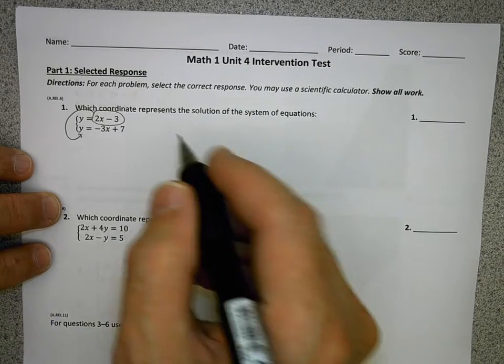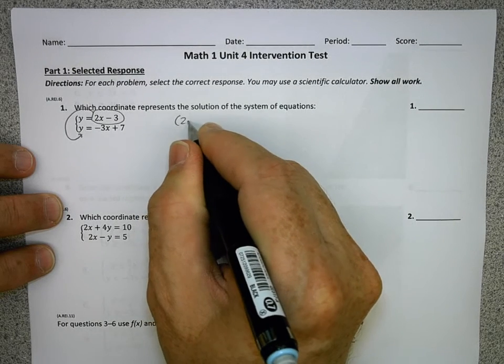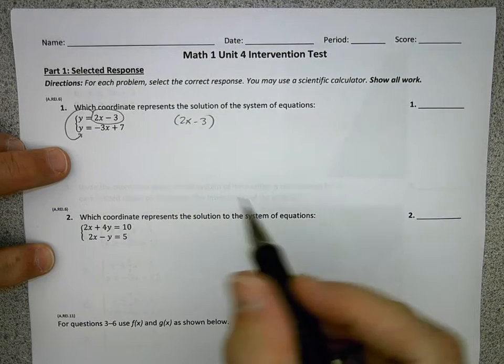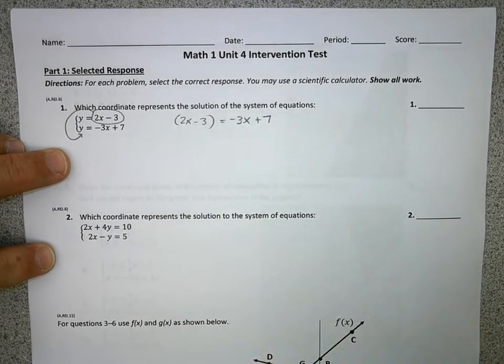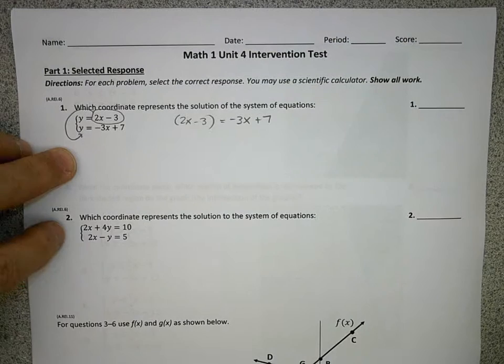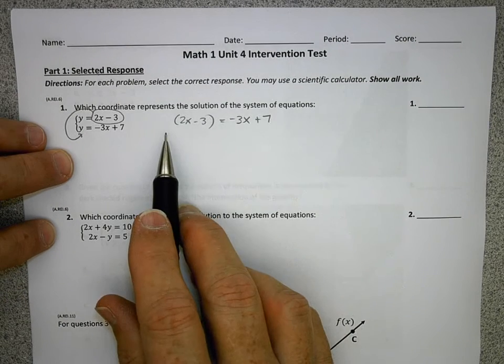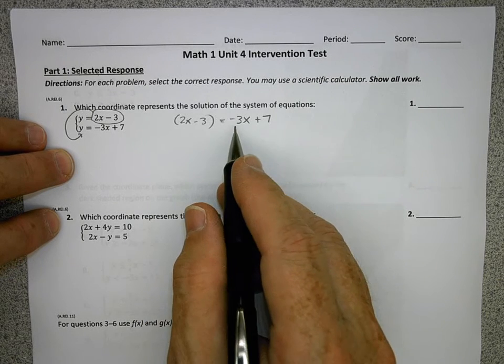So I'll put that in there, and so for y, I'm going to put 2x minus 3. I put the parentheses just to help me remember I substituted it in there, equals minus 3x plus 7. And now we have a simple equation. In this equation, our strategy is to get the x's on one side and the numbers on the other. So I'm going to start by moving the minus 3x.